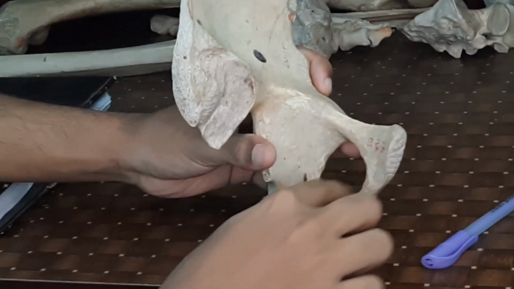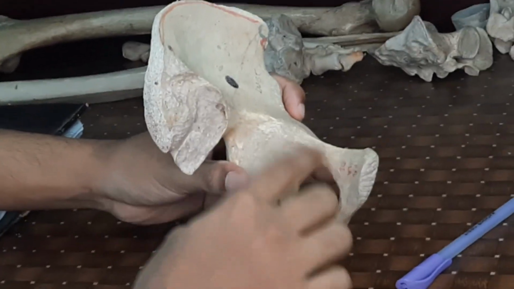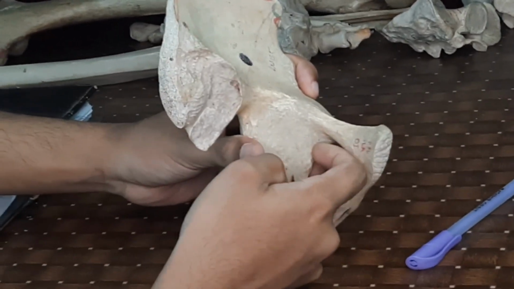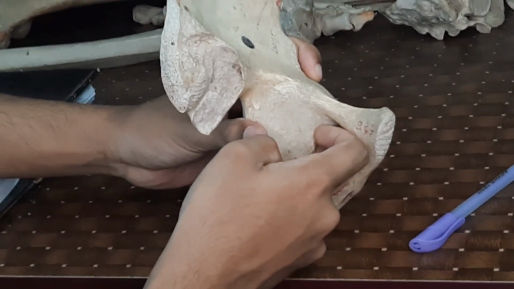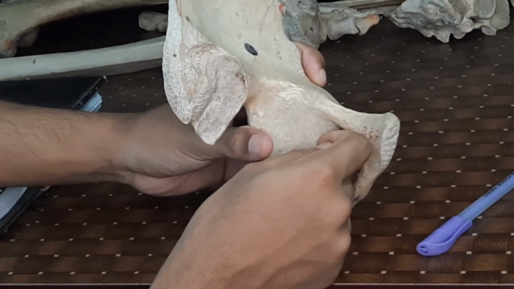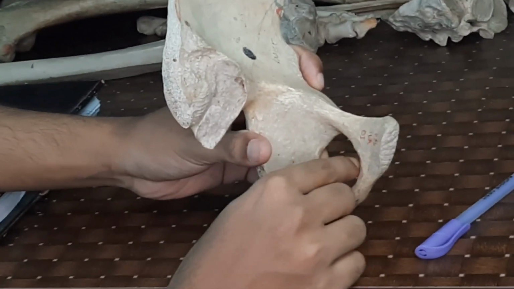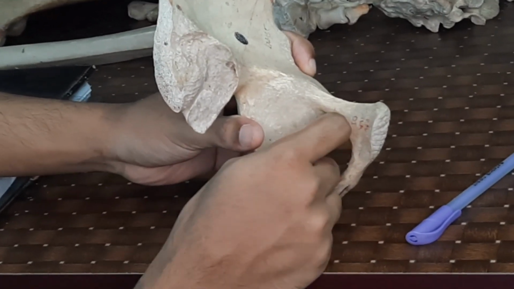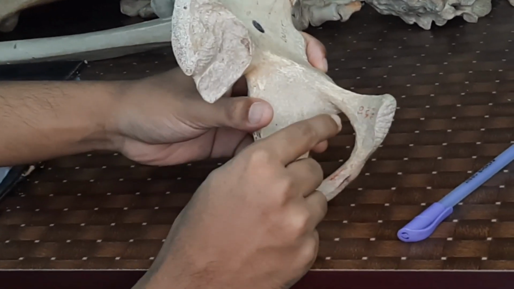Now this obturator foramen is covered by the obturator membrane in the living bodies, not in the dead bodies. Now in the uppermost area of this obturator foramen, it will be deficient of the obturator membrane.